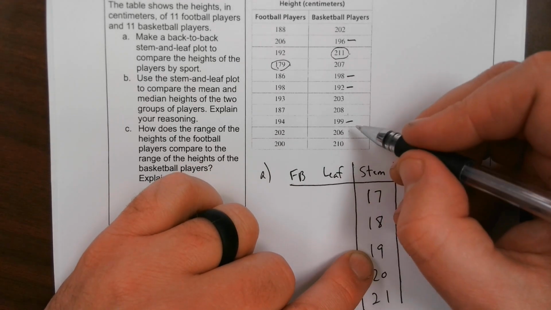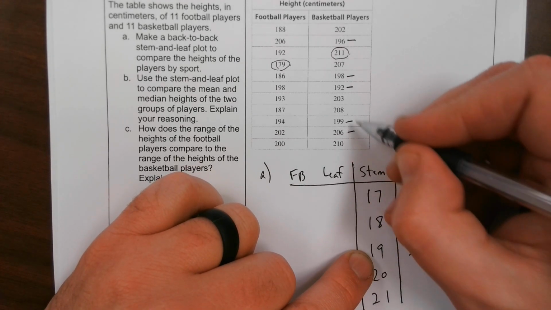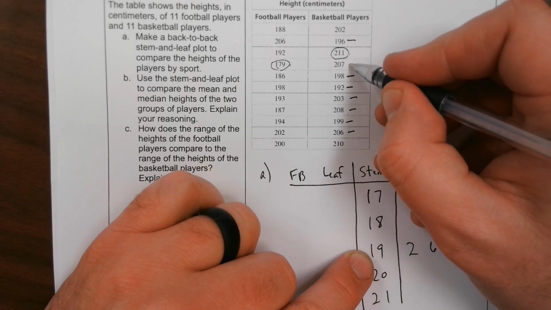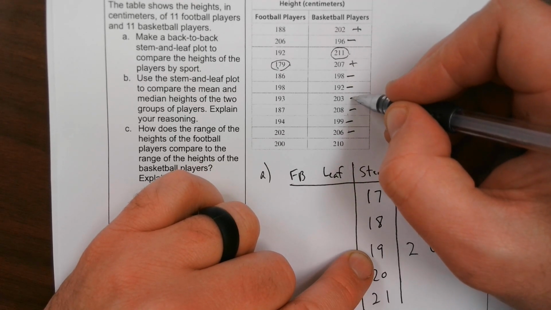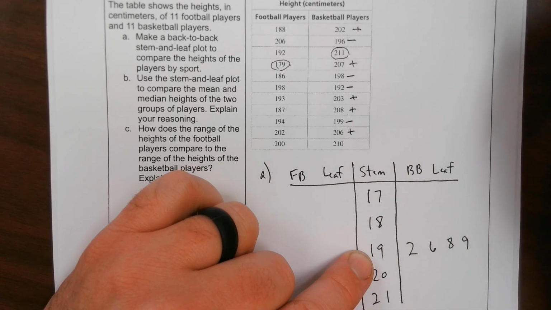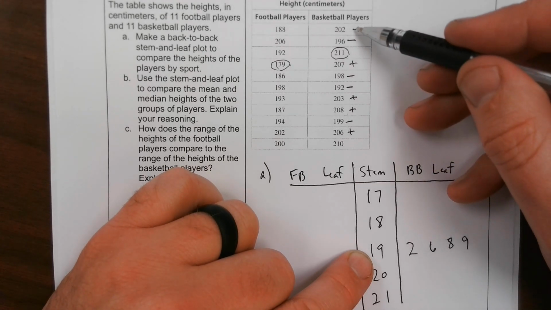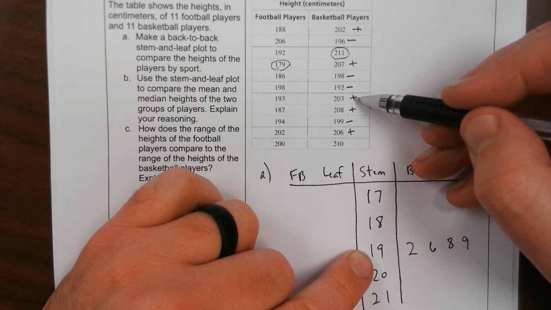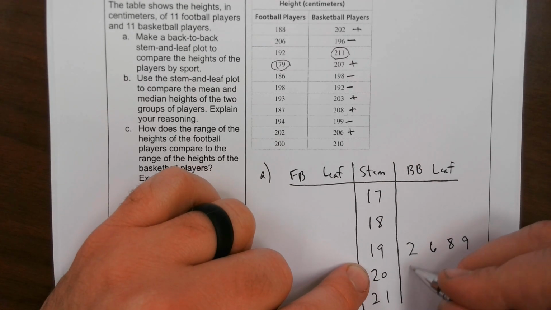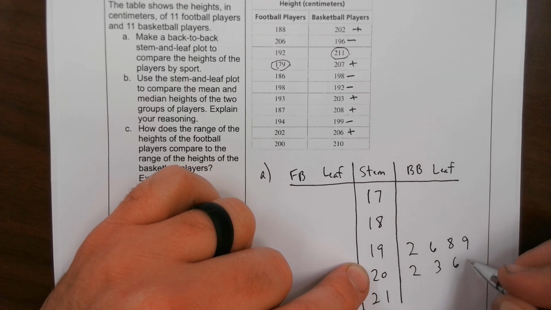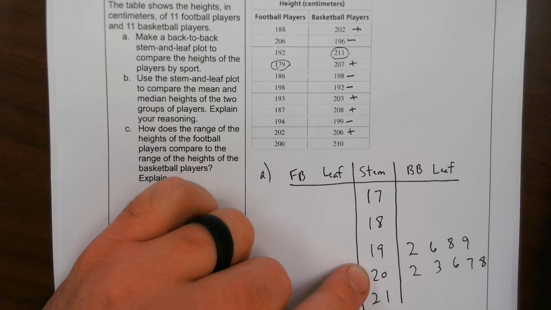Okay. And then do I have any that start with 20? 1, 2, 3, 4, 5 of them. So I have a 2, a 3, a 6, 7, and 8.